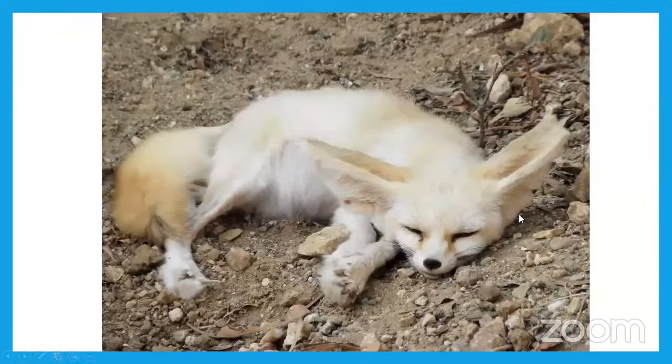And this is one more interesting animal seen in the desert ecosystem, the fennec fox. Observe the feet of the fox. What did you observe here, children? Observe the soles of the fox. Their soles have thick fur. This thick fur helps the fox to walk on the hard sand.